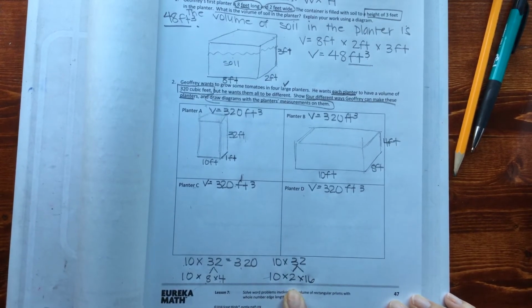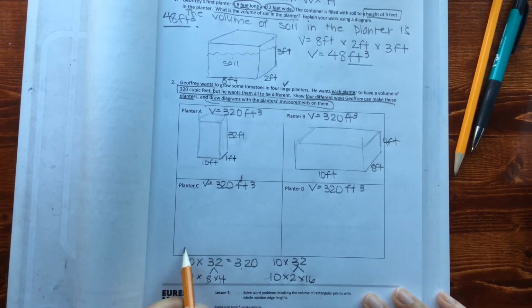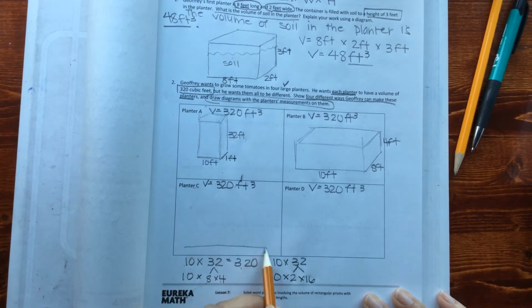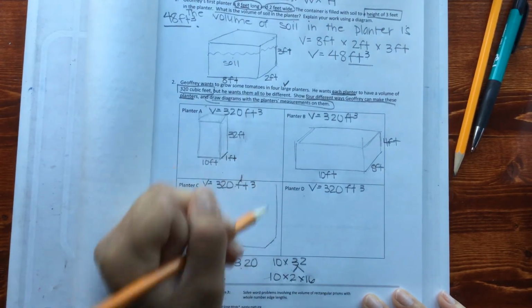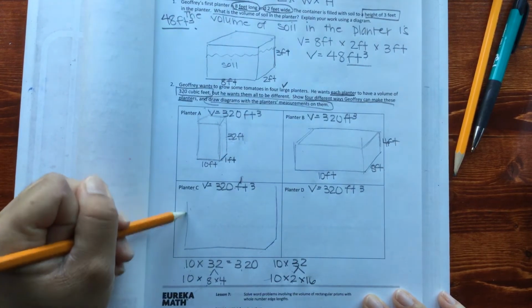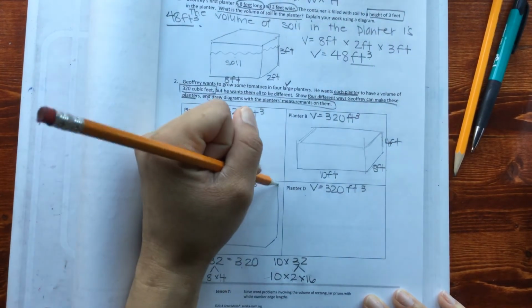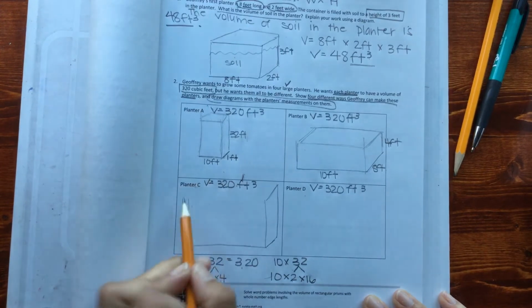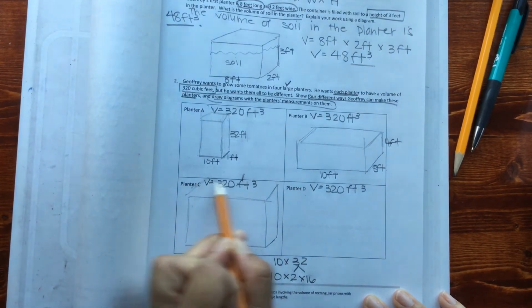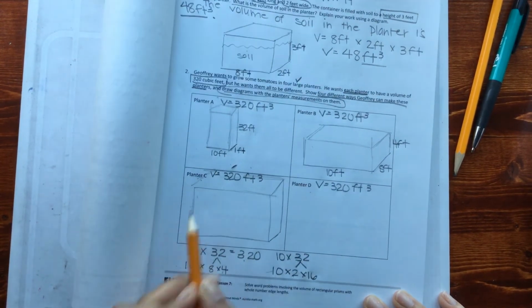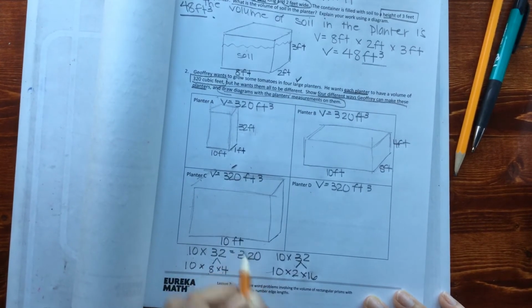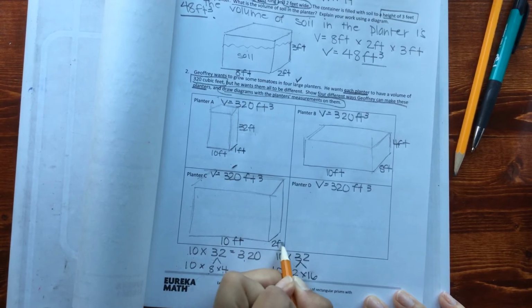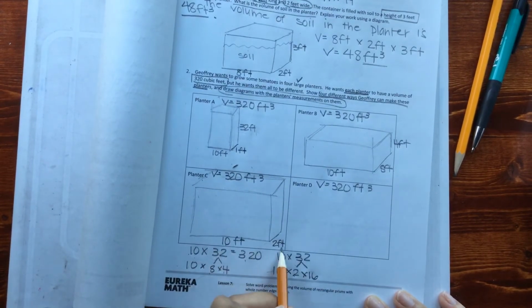So this could be planter C, 10 feet by 2 feet by 16 feet. So I'm going to draw that. Length, with my height going to be a little taller on this one. It's actually going to come back here and kind of go in there. All right, so we have 10 feet by 2 feet. So length times width times height.